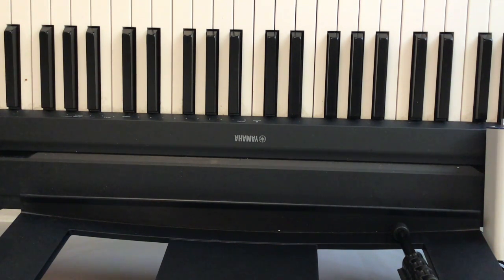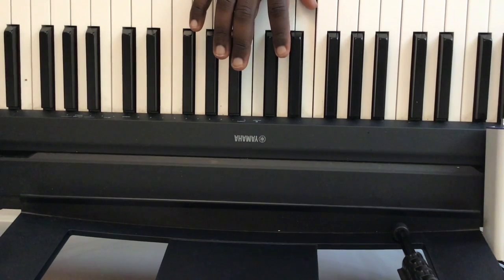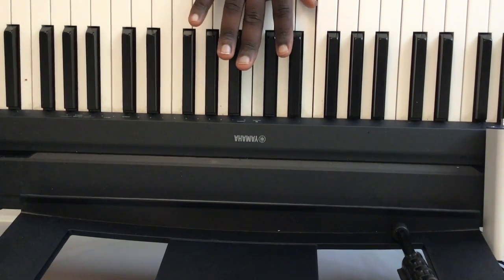Now, there are 2 different thoughts on teaching solfege. One is having fixed do, do being fixed on C. So this is Do at all times. This is Do.